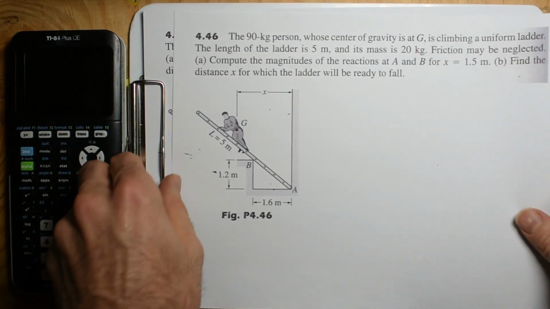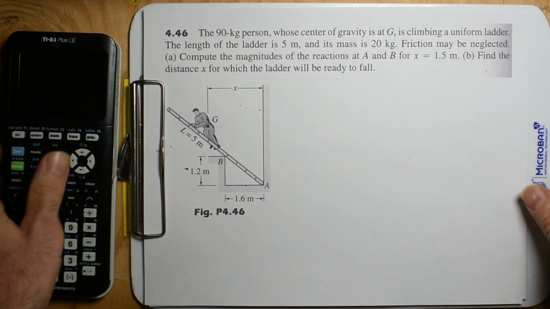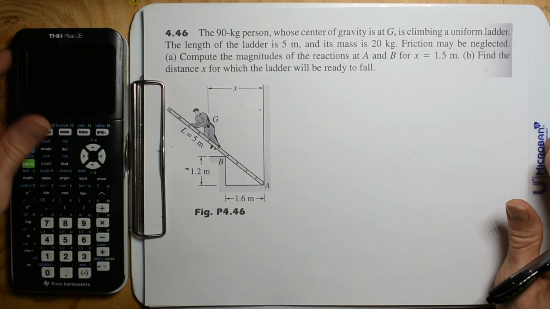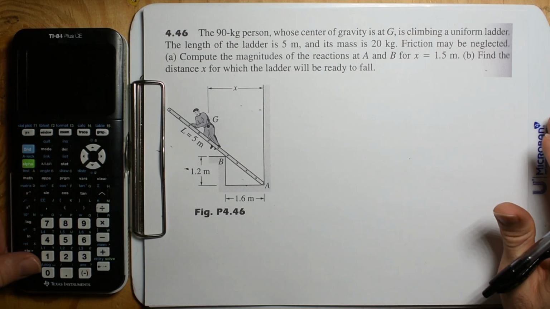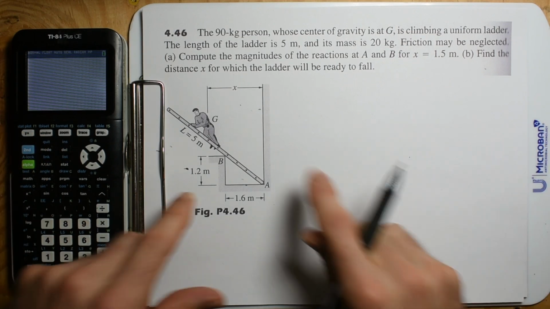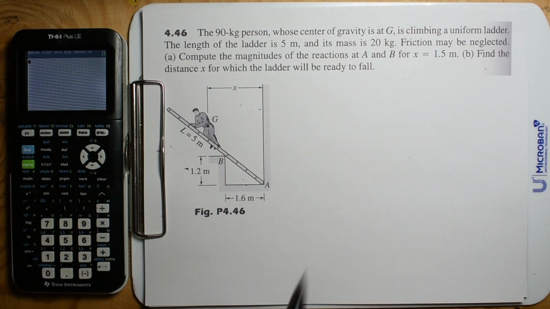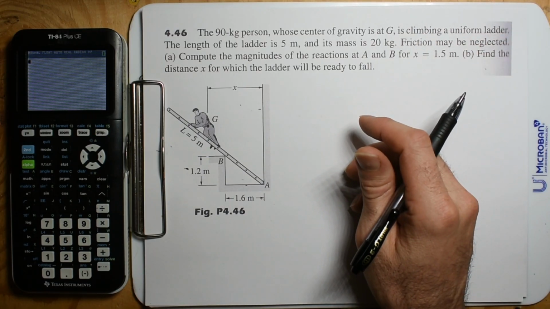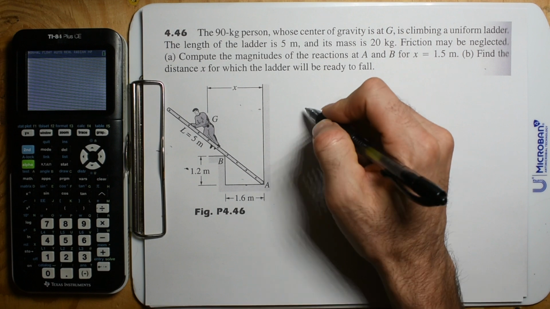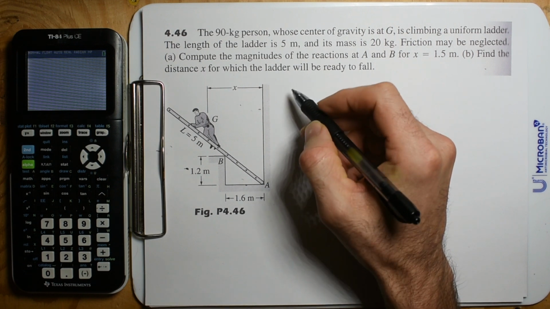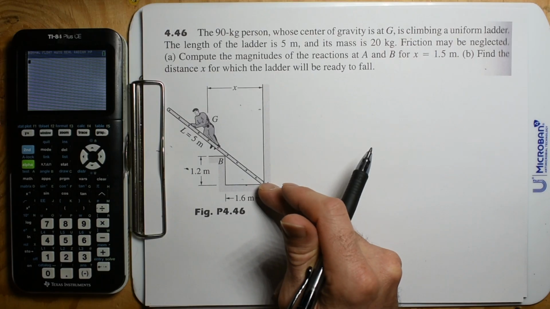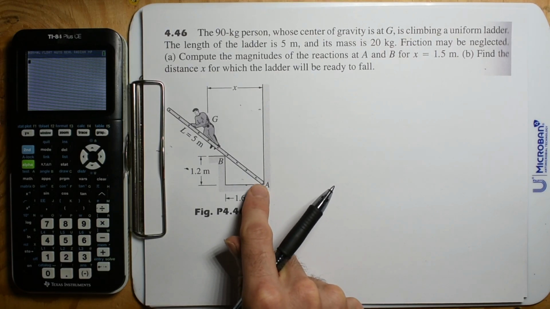Alright, so I got some more paper, and we're going to turn this into a longer problem, because I really didn't like the picture that was drawn. I want to test my assumption, because if all this is a frictionless surface, you wouldn't be able to put this ladder in here and make it stay.